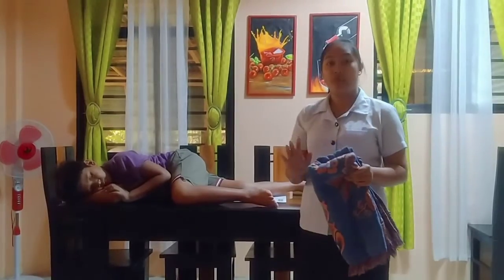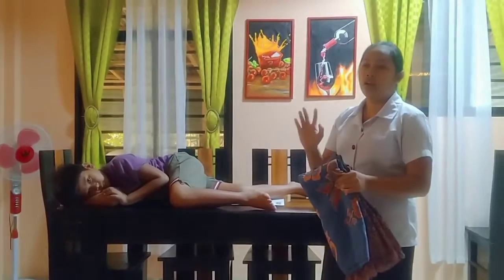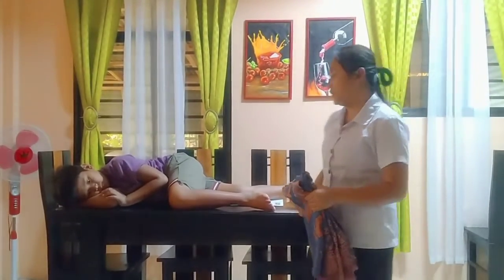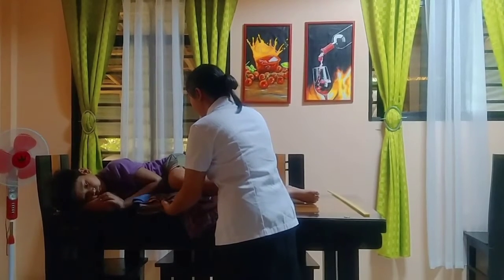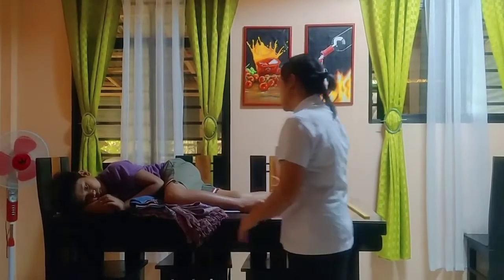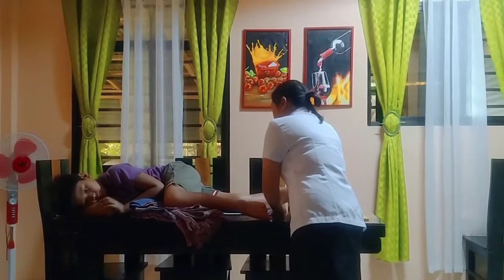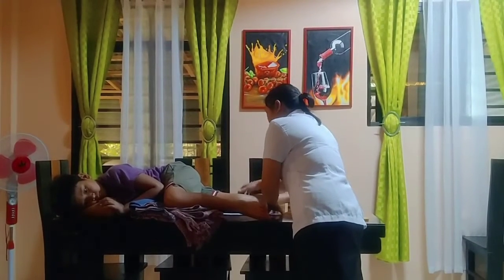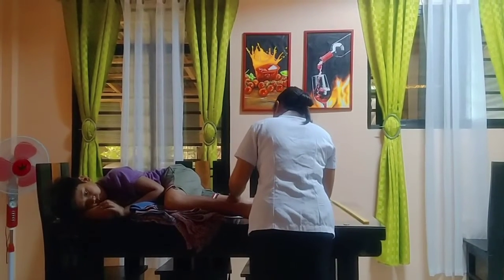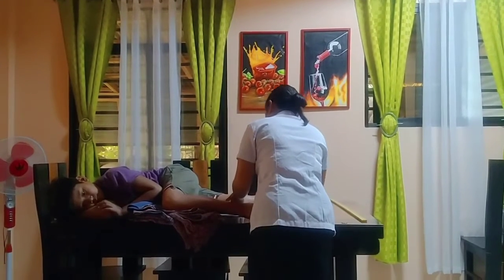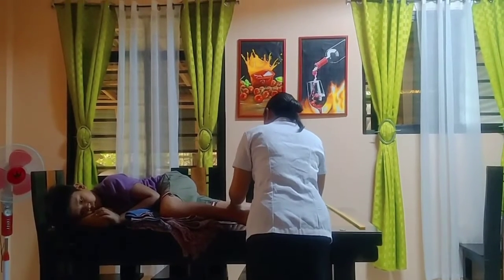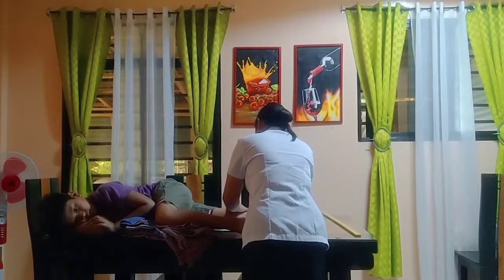Para po mas maging comfortable po ang ating pasyente, lalagyan po natin ng patungan ang kanyang unaffected side. So, naka 20 to 30 degrees po ang ating knee. Naka-flex po ng 20 to 30 degrees ang knee ng patient.